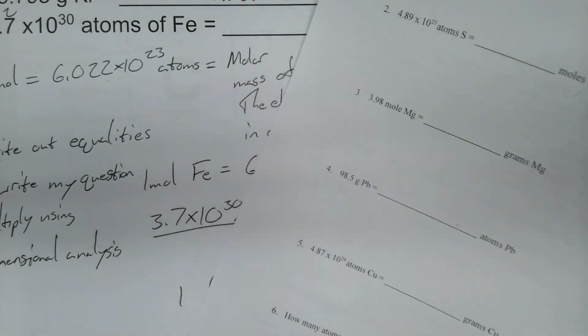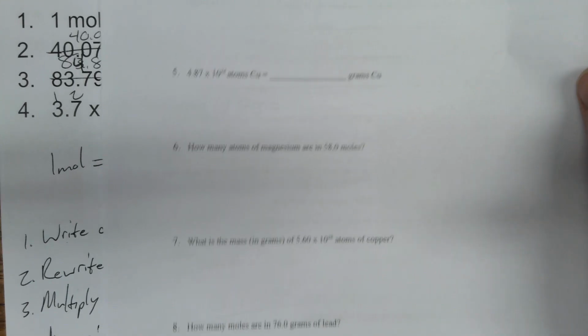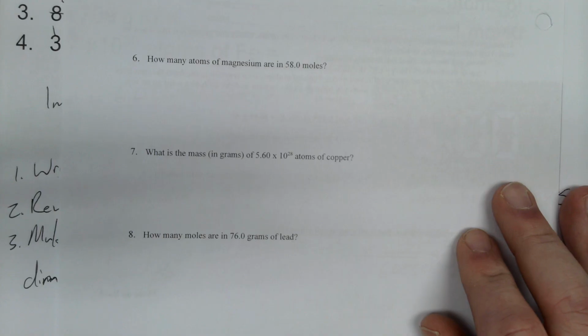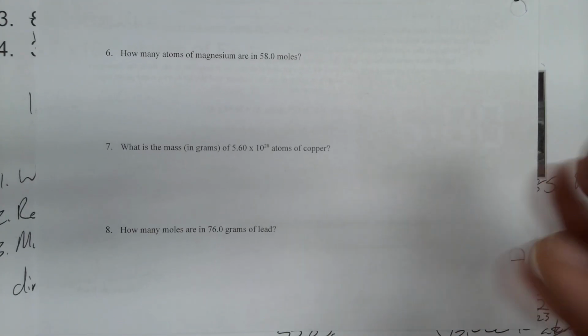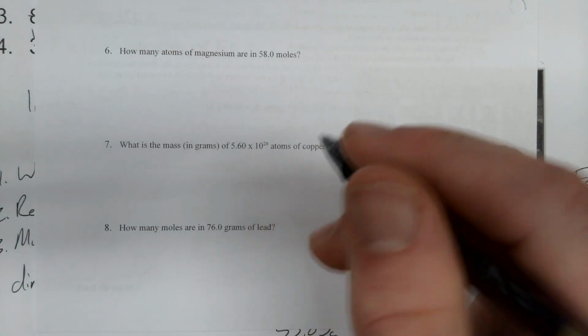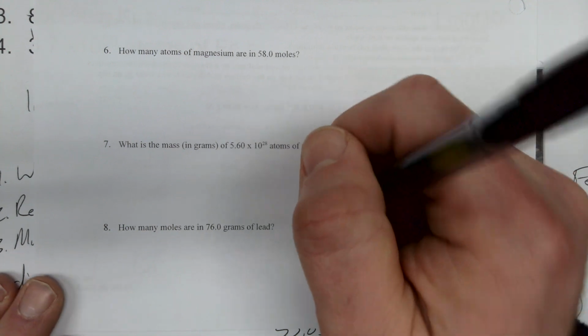So let's take a look at the homework. Now, unfortunately, I left my answer key at home because Mr. Wiseman also sometimes leaves his work at home. Sad. So I want to focus on the 3 final questions. Number 6, number 7, and number 8.